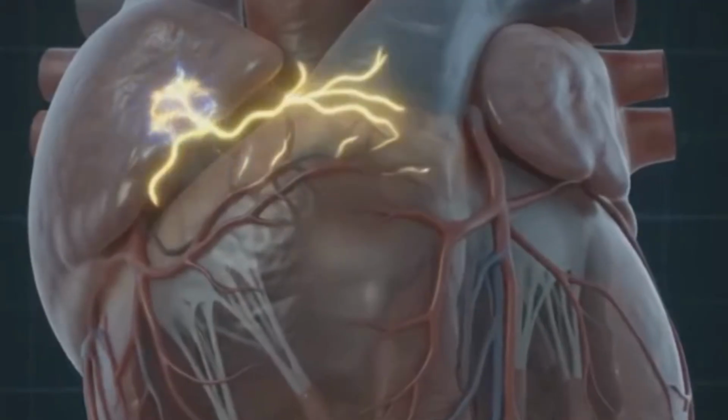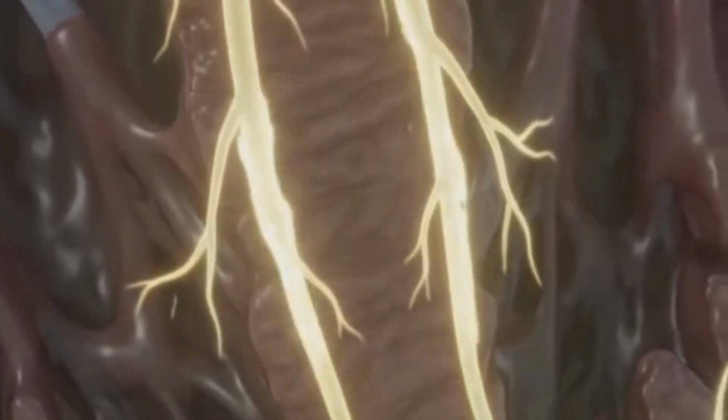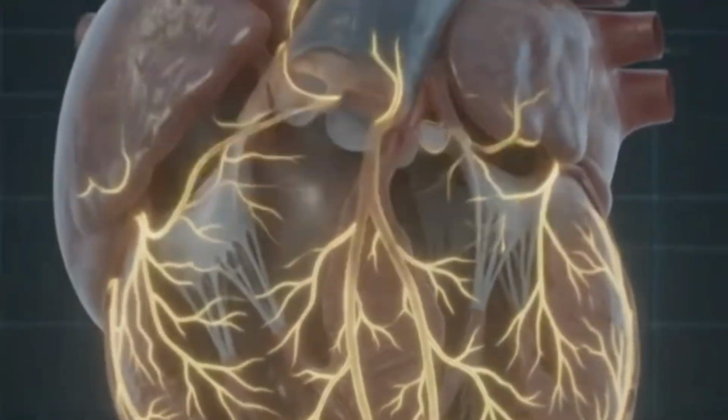It starts at the SA node, causing the atria to contract. The signal travels to the AV node. Purkinje fibers trigger the pump.